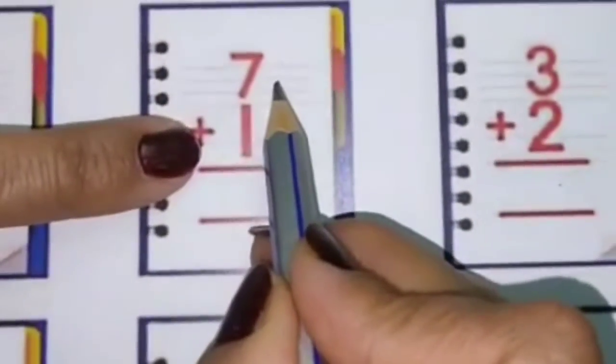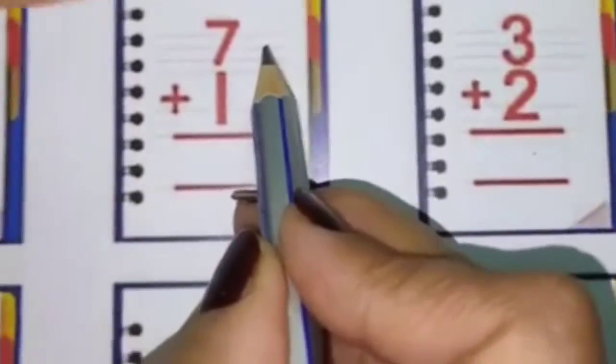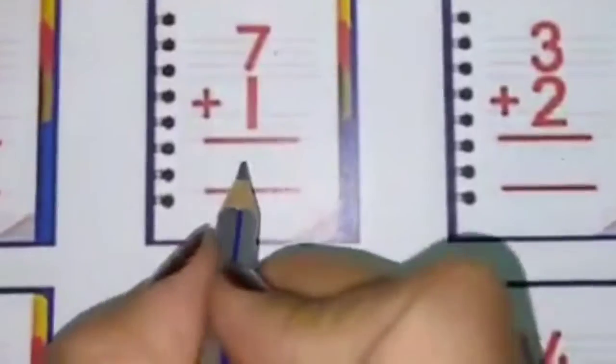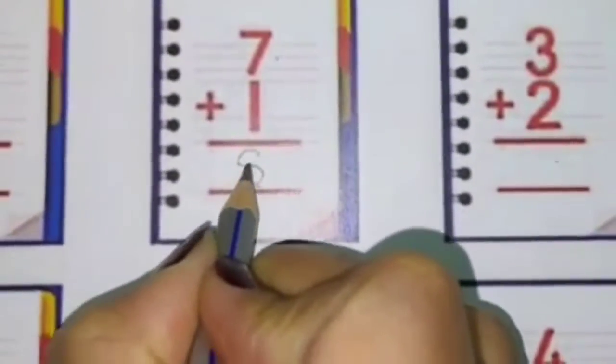Next we have 7 plus 1. So 7 is a greater number. 7 in our head, 1 on our finger. After 7, 8. Answer is 8.